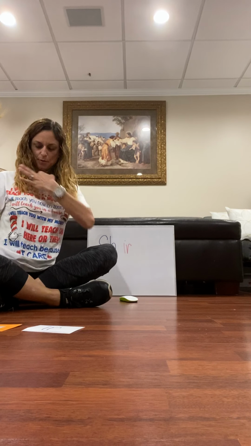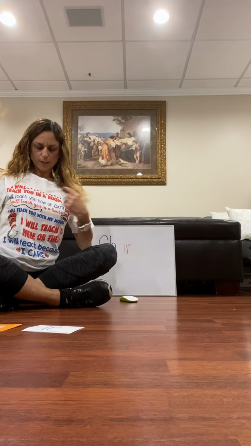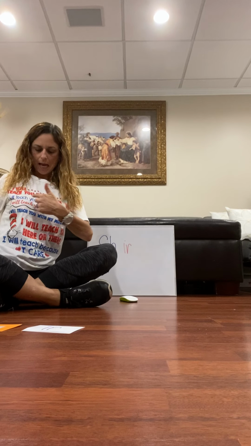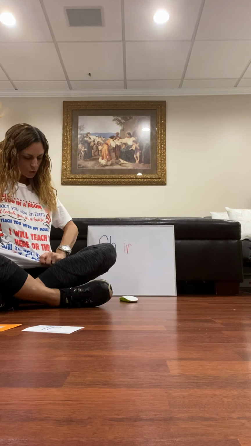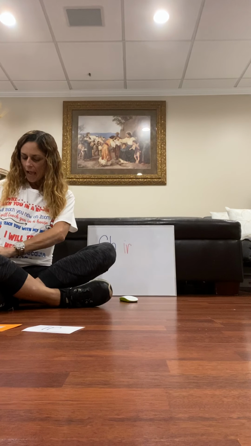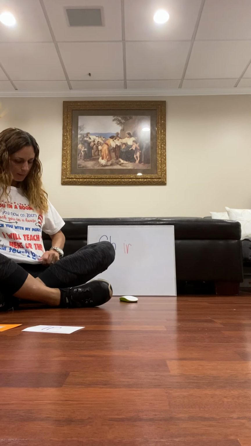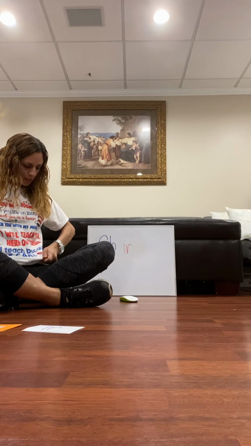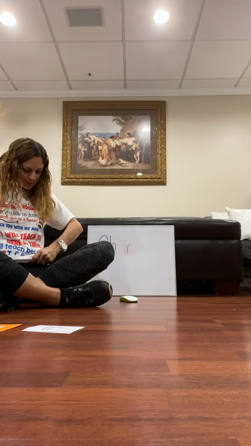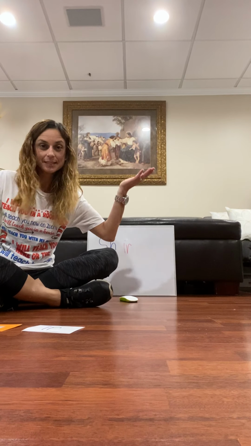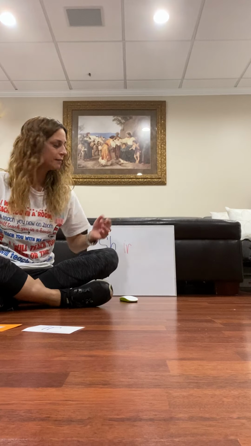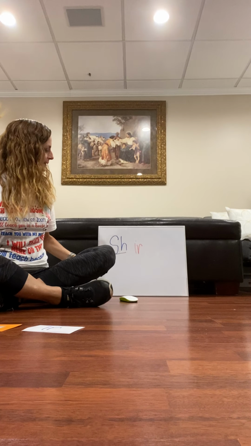Dr. Seuss. I'm going to read it to you. I will teach you in a room. I will teach you now on Zoom. I will teach you in a house. I will teach you with a mouse. I will teach you here or there. I will teach you because I care. Isn't that cute? Anyway, so my special shirt that I bought for this time that we're teaching on Zoom and on virtual distance learning, right?